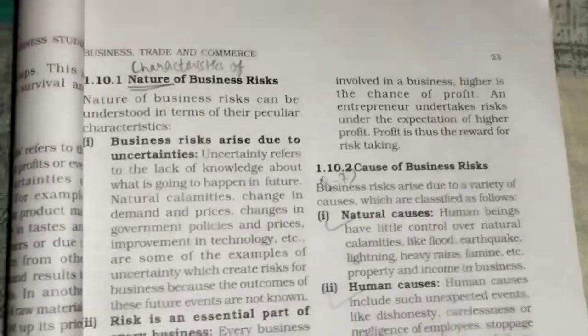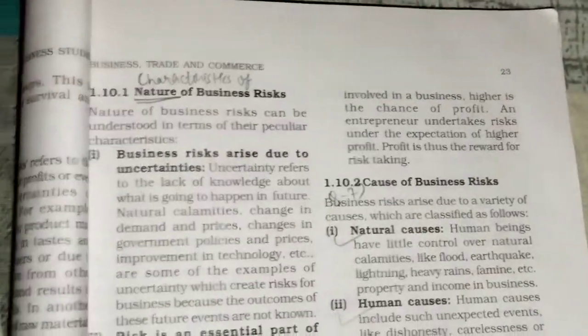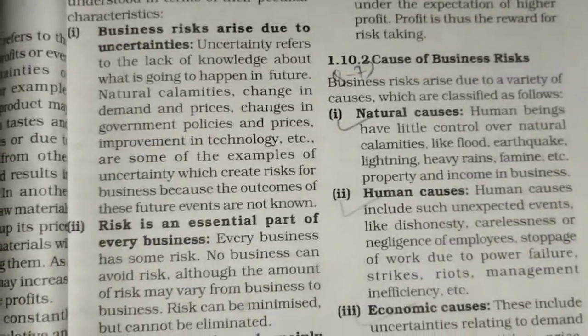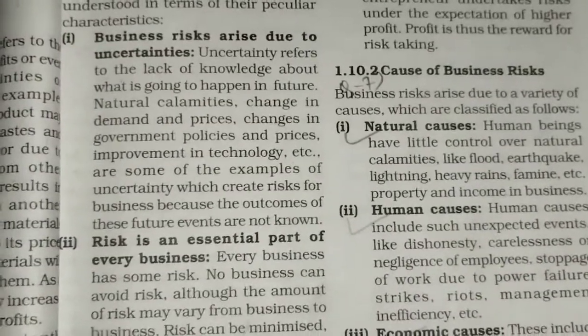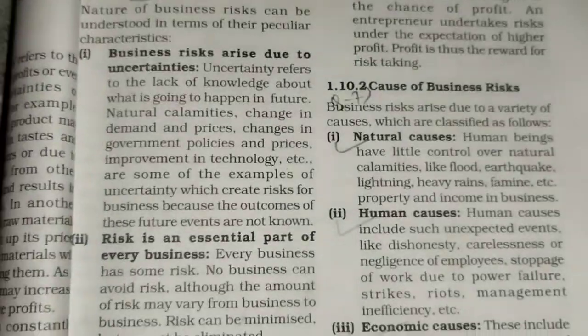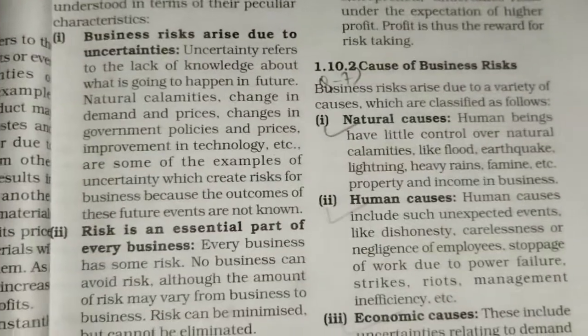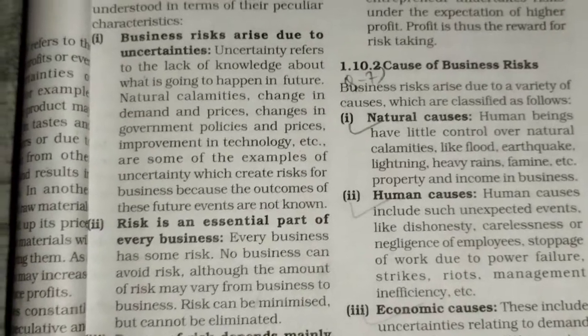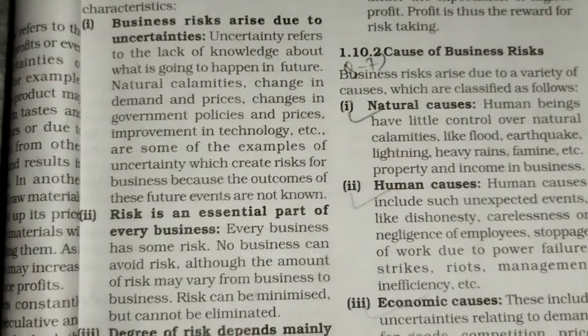So, first is business risk arises due to uncertainties. We don't know what will happen in future to the business. It may be in the form of natural calamities, changes in price, changes in government policies. These are some examples of uncertainty which create risk for the business, because the outcome of these future events is not known.